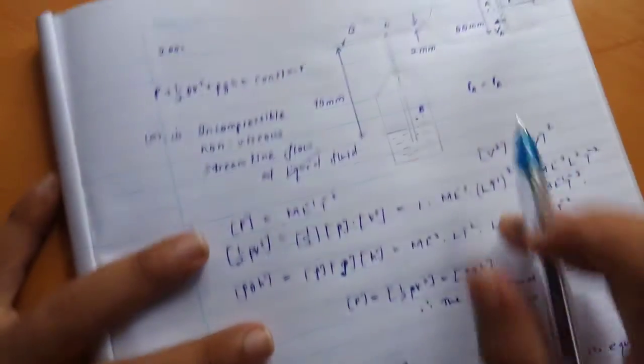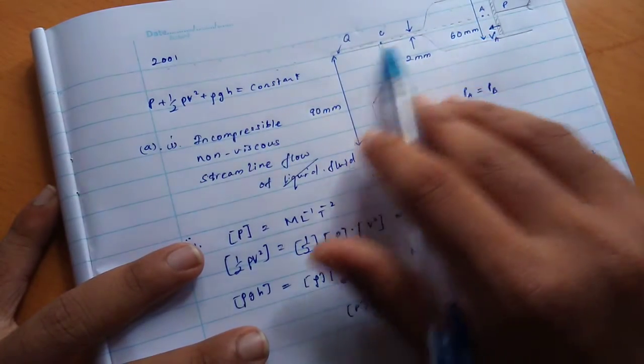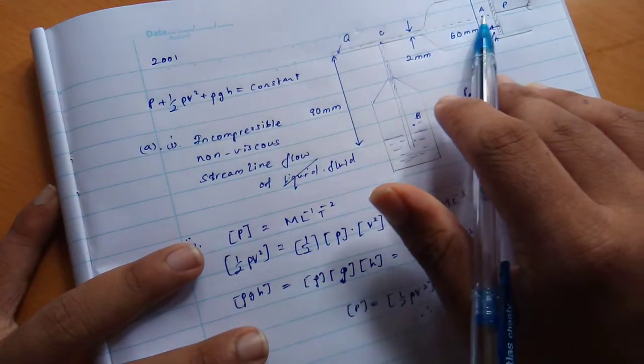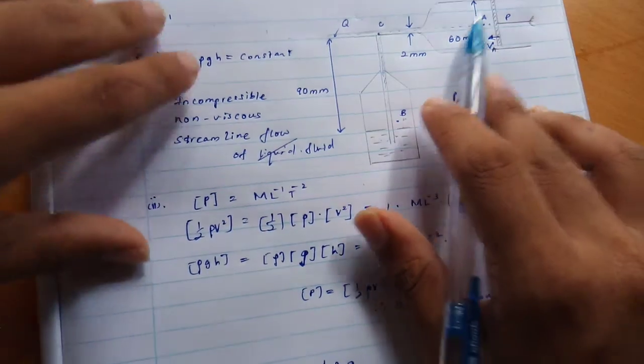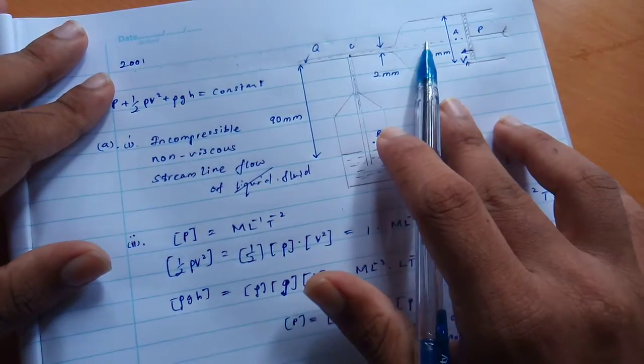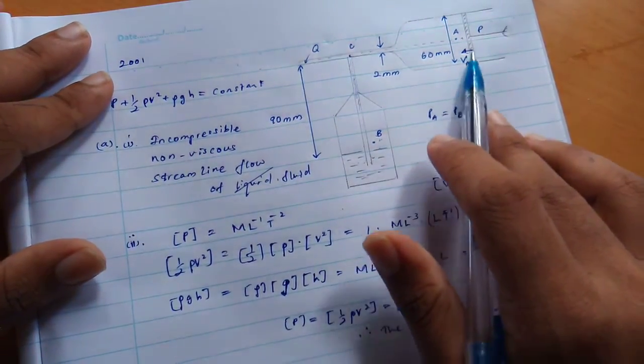Now I'm considering the Bernoulli equation for this air flowing along a streamline from here to here, right? If I move this piston with speed VA, the air molecule here will move with the speed VA. We actually want to find VA in this problem.